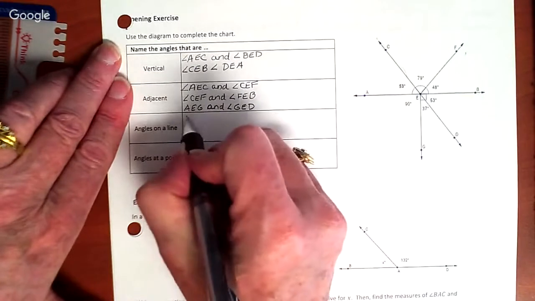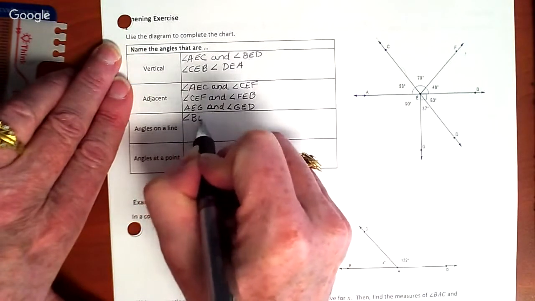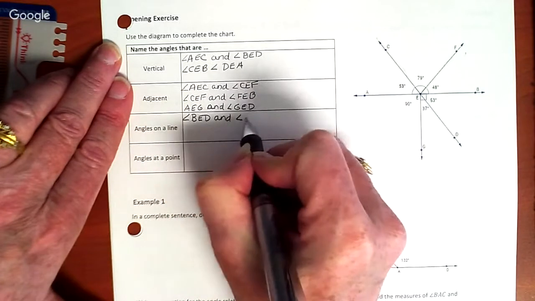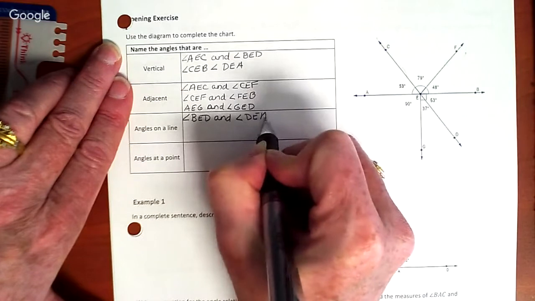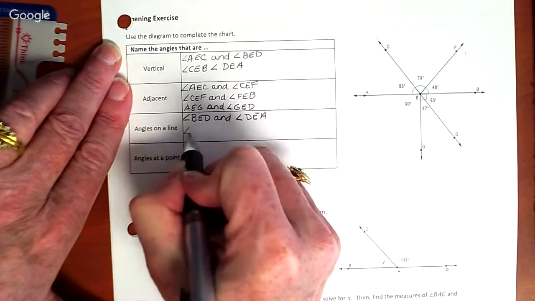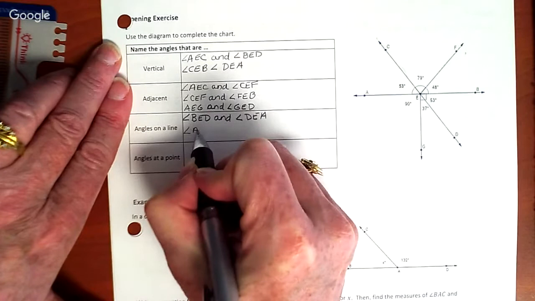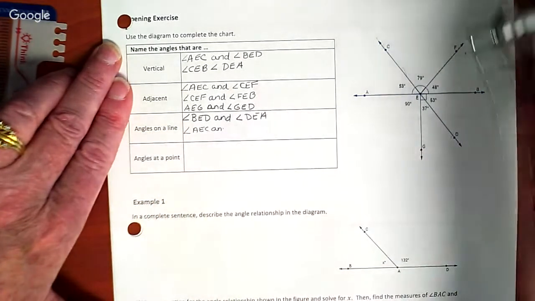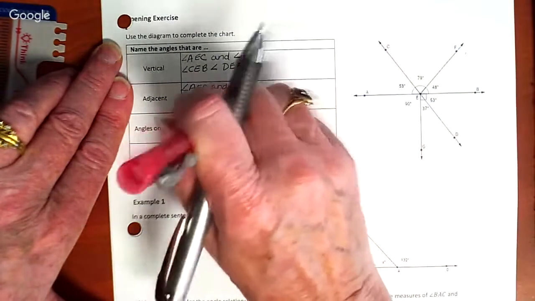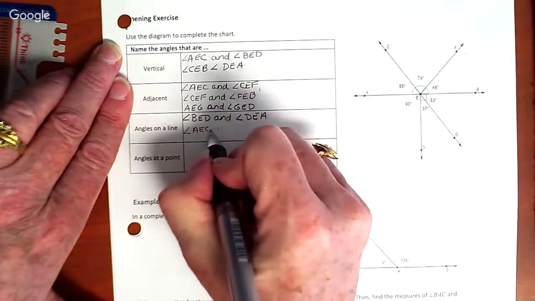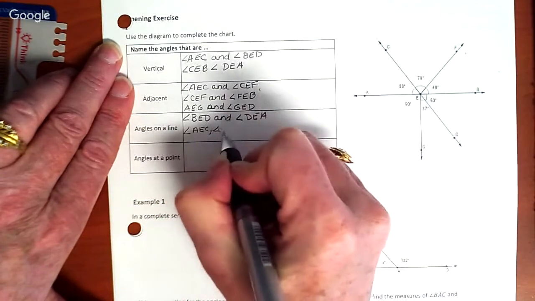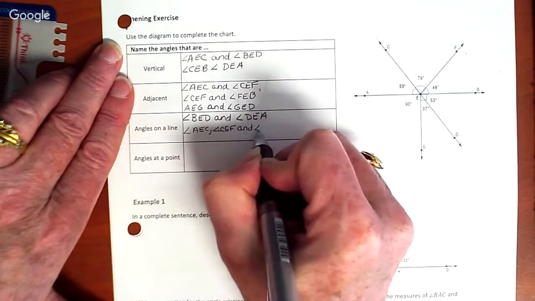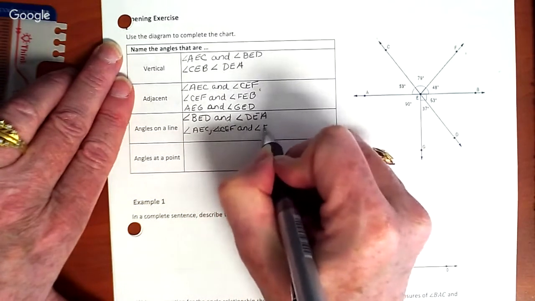Angles on our line, we have angles BED and angle DEA. Then we have angle CEF and angle FEB.